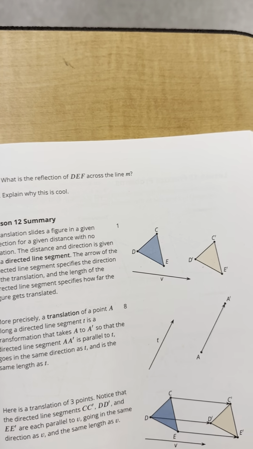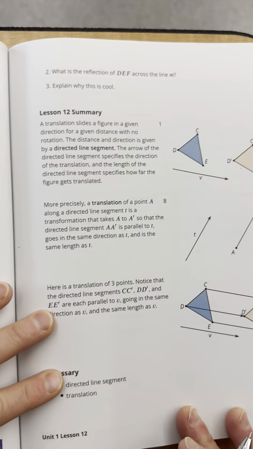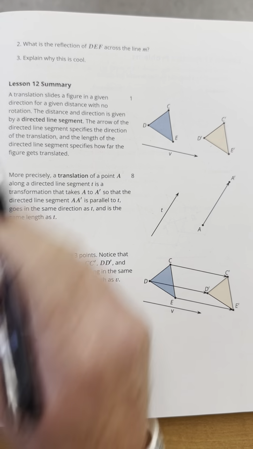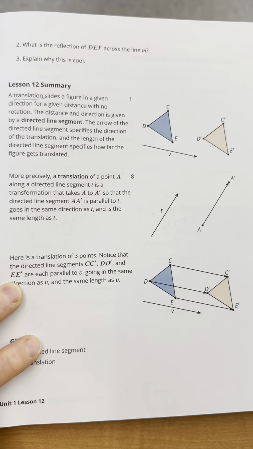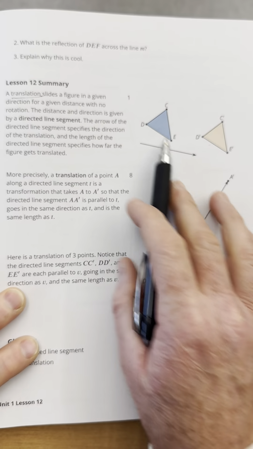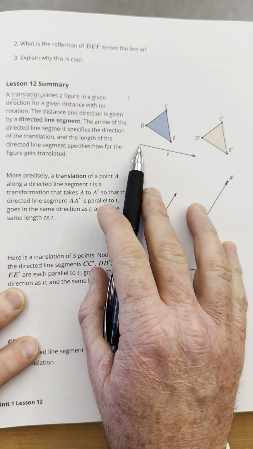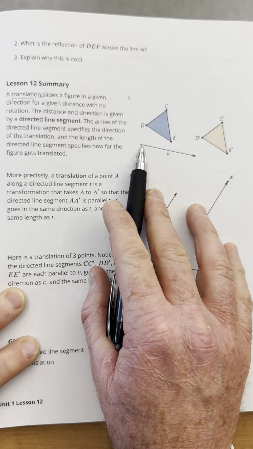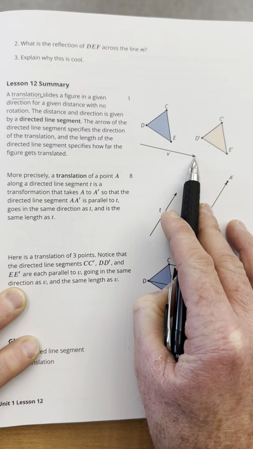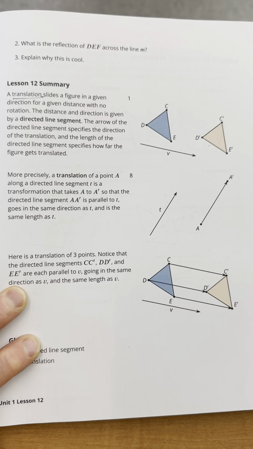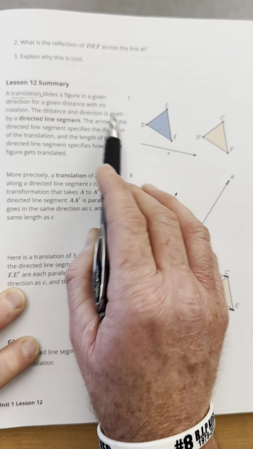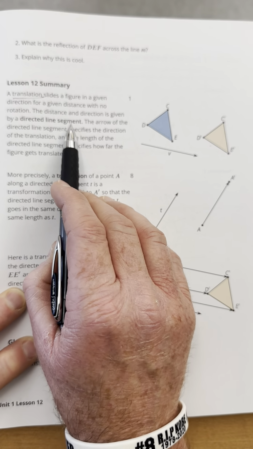Now let's look at the summary, and then we're going to jump into the cool down, which is kind of cool. It's almost the same kind of question. But the lesson 12 summary says a translation, one of the three rigid transformations, slides a figure in a given direction for a given distance with no rotation. The distance and direction is given by a directed line segment.